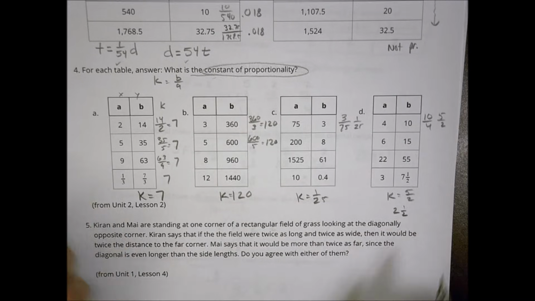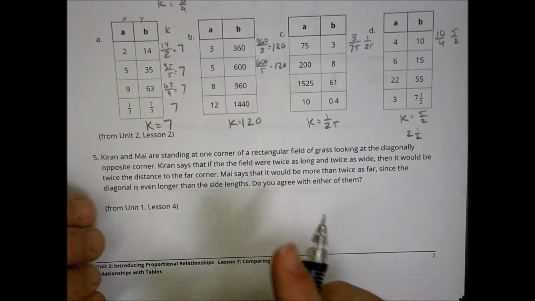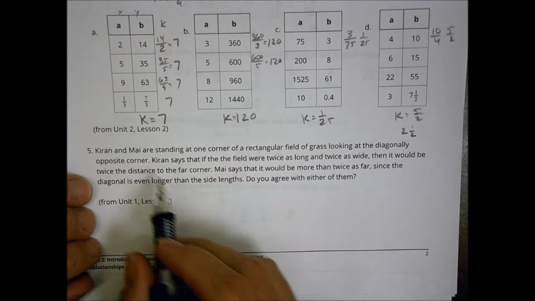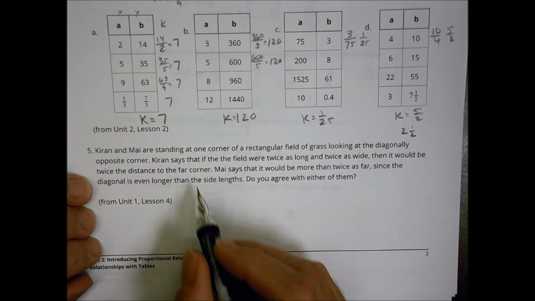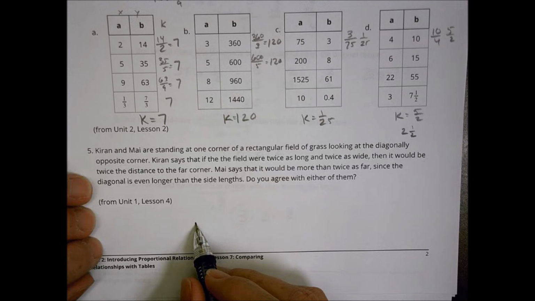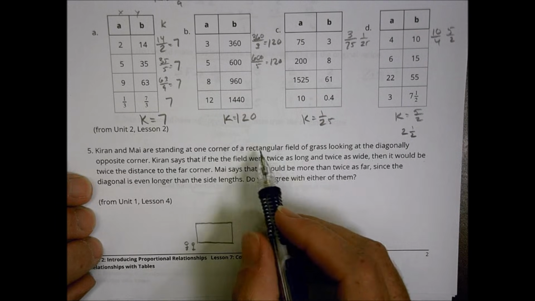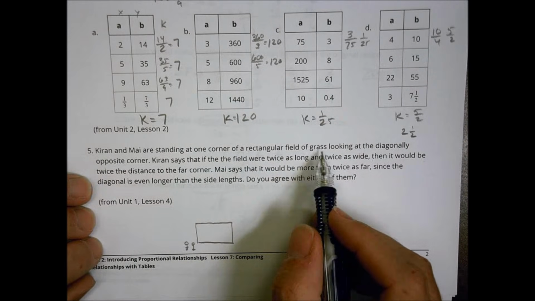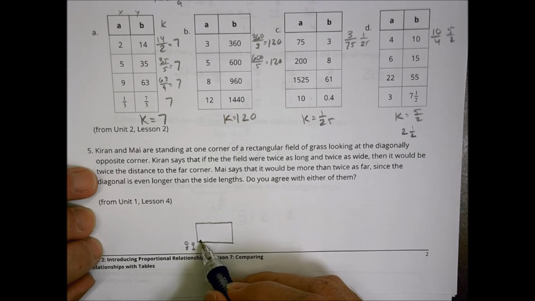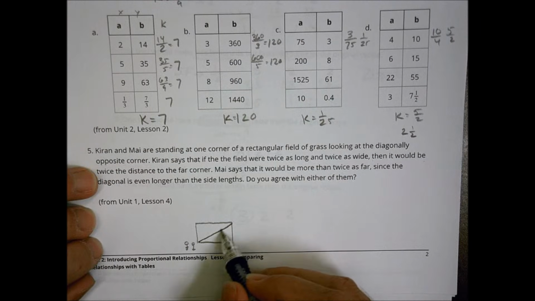Okay, the last one here, it says that Kieran and May are standing at one corner of a rectangular field. So let's pretend this is the rectangular field, and they're standing here having a great time at the corner of the field, looking diagonally at the opposite corner. They're looking from here over to there. Okay, great.